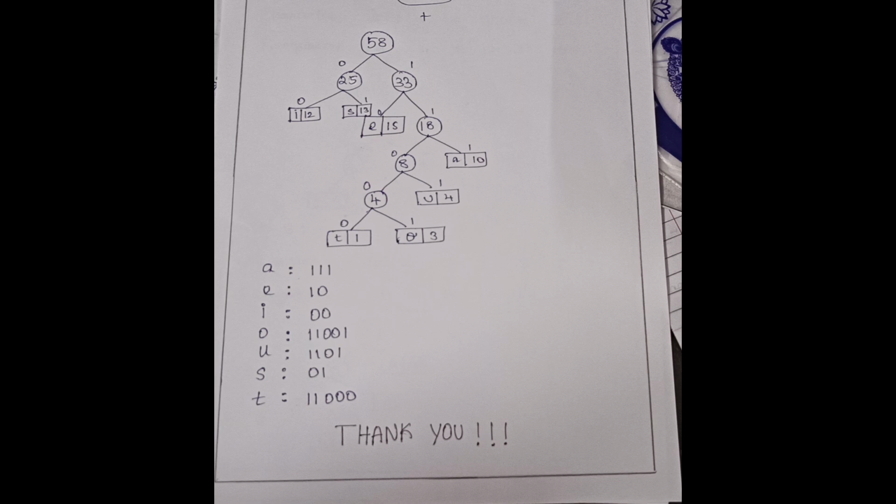Then O is created from the right node of 58 and right node of 33 and left node of 18 and left node of 8 and right node of 4. Now we are getting the number as 1 1 0 0 1. Likewise for U, right node of 58 and right node of 33 and left node of 18 and again the right node of 8. So we get the number as 1 1 0 1.